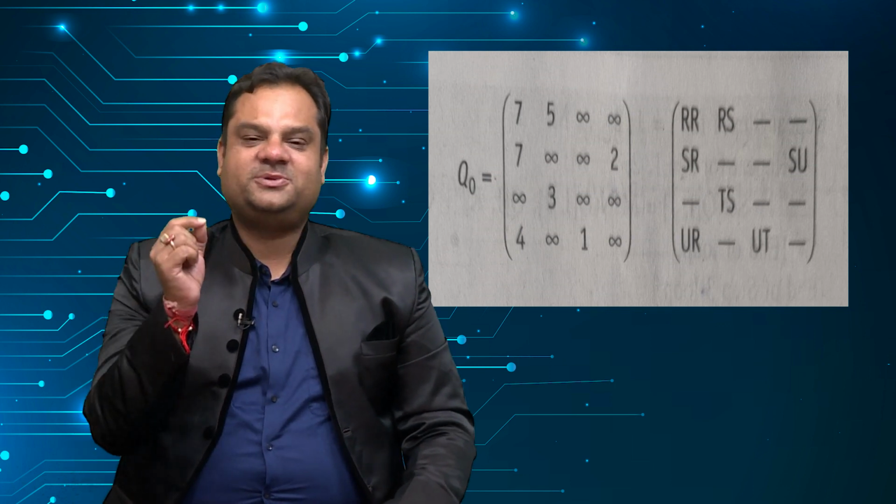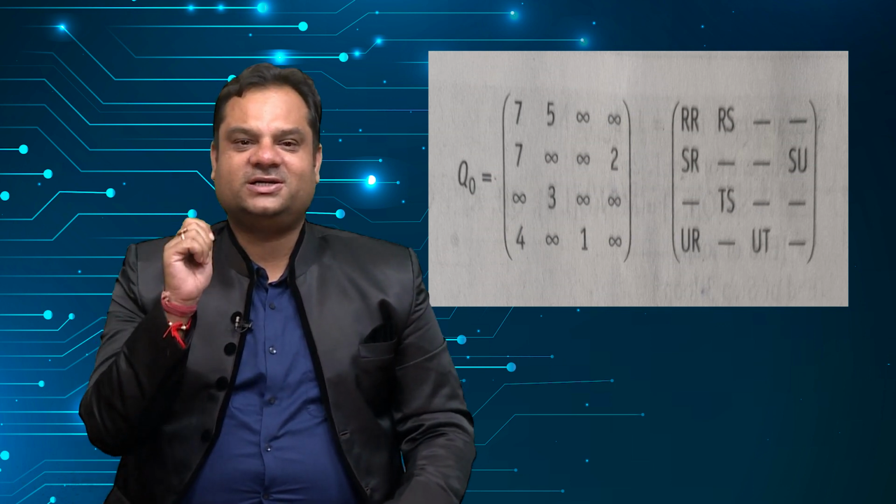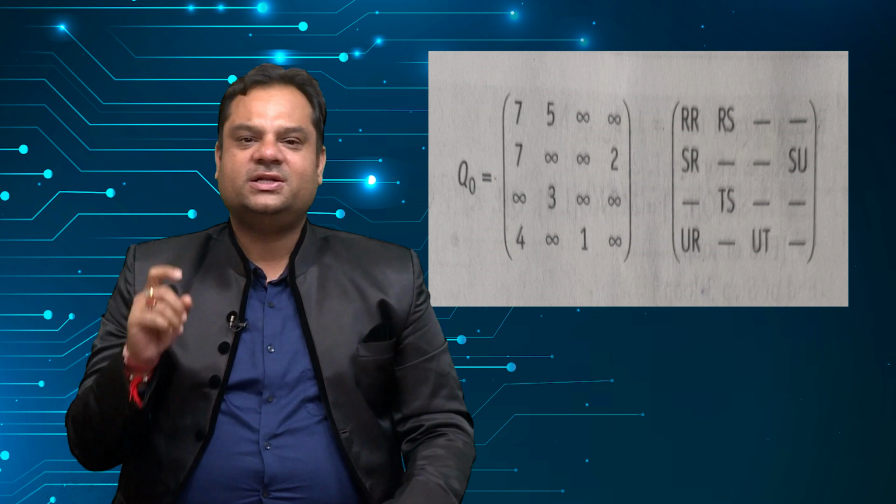So you can see here we have a path matrix currently on the right side of the adjacency matrix. In the path matrix, the first one, where we put the value 7, represents the particular vertices R to R. 5 means R to S. Third is infinite, it means here we insert a dash dash. Second row, first column is S to R, because we have a direct edge. So here we have the value 7, based on S to R, and dash dash, then finally the last value is 2, that is S to U.